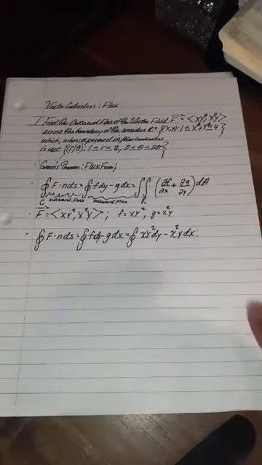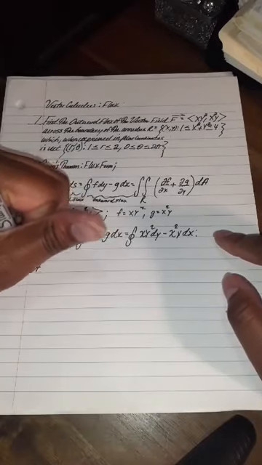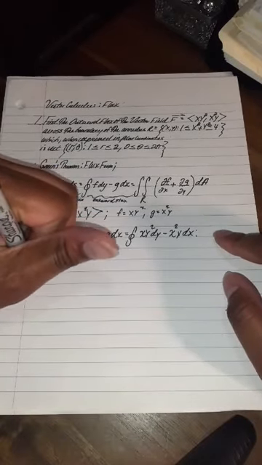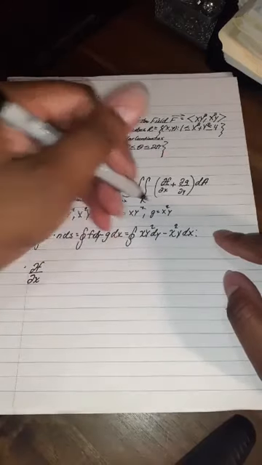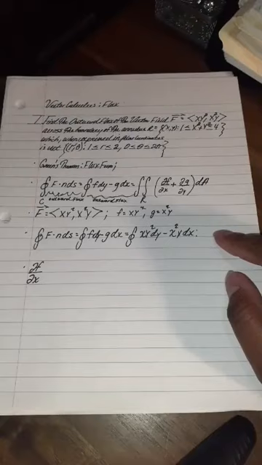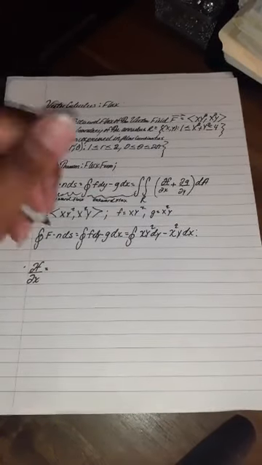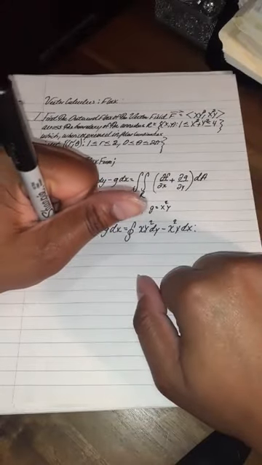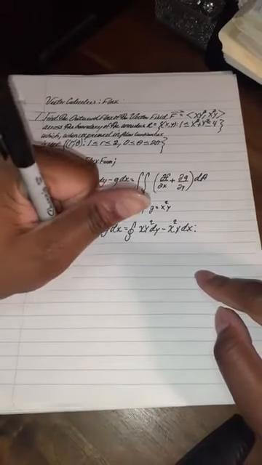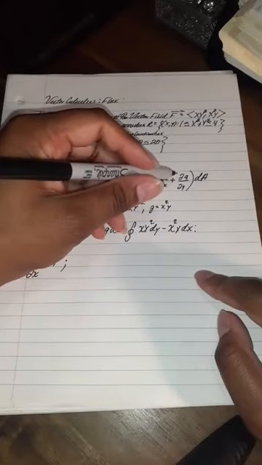So what we need to do is take the partial of f with respect to x. We look at f here, take the partial with respect to x, and you just end up getting y squared. Then, according to Green's theorem, we need to take the partial with respect to y.